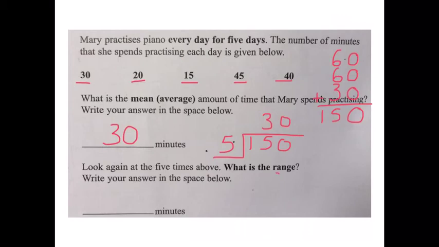And now the range. So the biggest number in the list is 45. The smallest in the list was 15. The range is also 30.